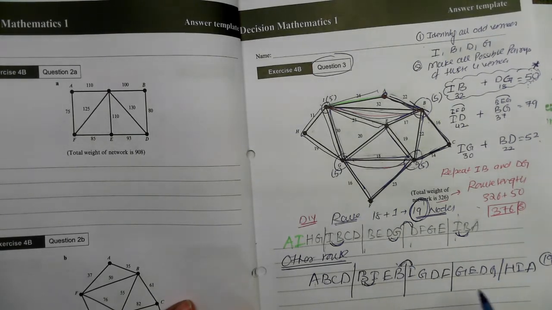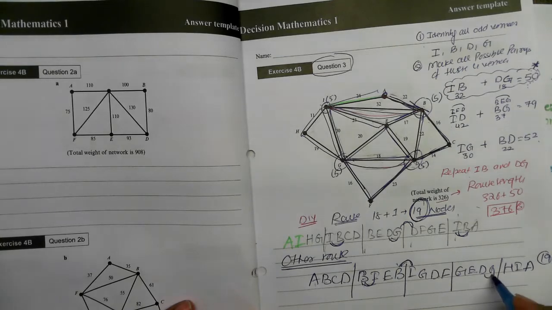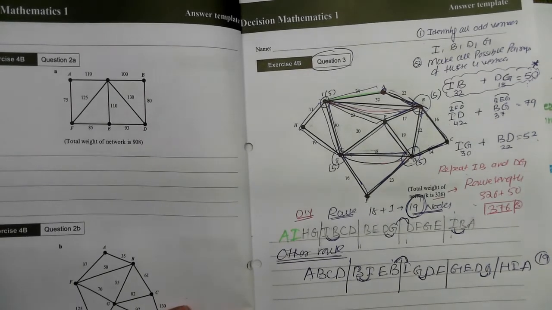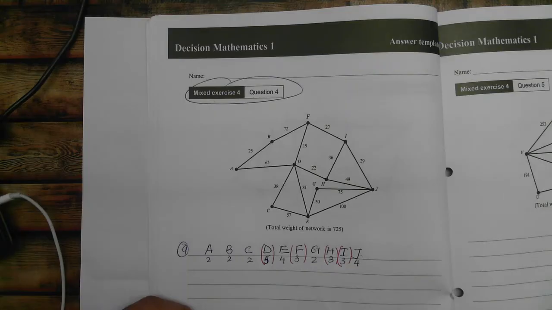So everything is fixed. That is the correct route. Okay, we're going to do another question now for you to practice. Alright guys, the next question I've decided to do is mixed exercise question 4. So take a pause for a second and read the question, please. Thank you. Hello, and come back then.